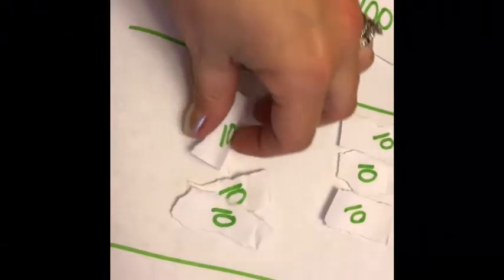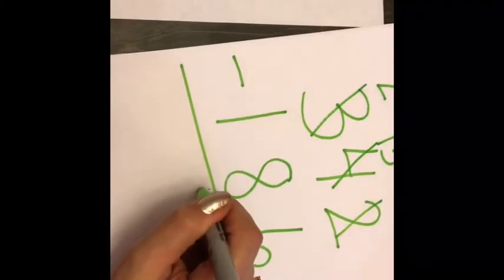Now I'm going to go 13 minus 8. So I'm going to go back to my 10, and I'm going to take away 8. 1, 2, 3, 4, 5, 6, 7, 8. And I'm just going to spread these guys out. Okay? So what do I have left? 1, 2, 3, 4, 5. So I'm going to come over here, and I'm going to put 5.